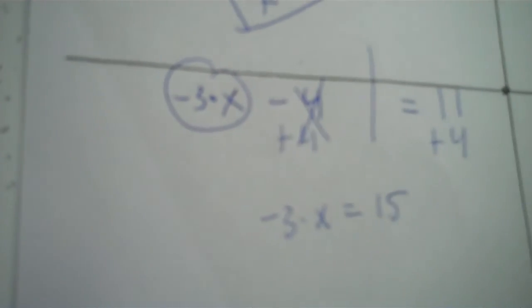So that's 15, divided by negative 3, it's negative 5.